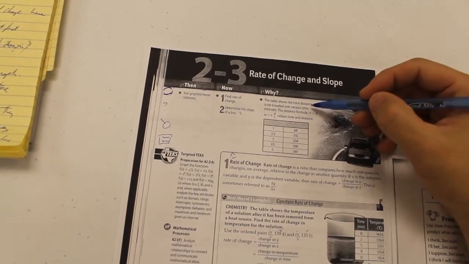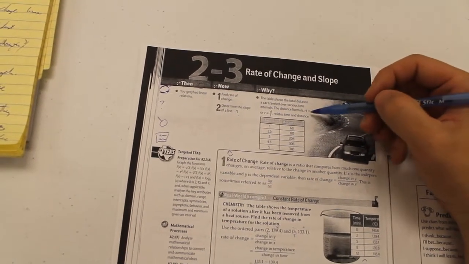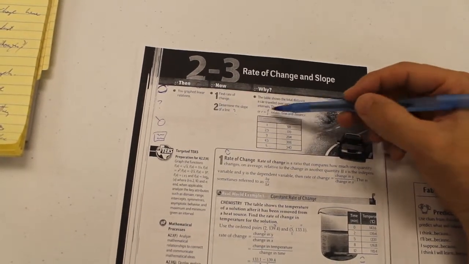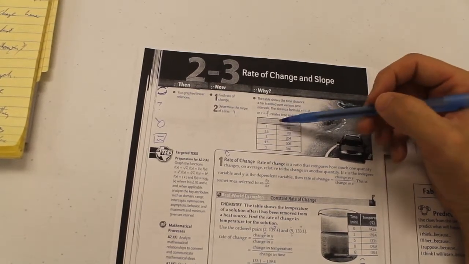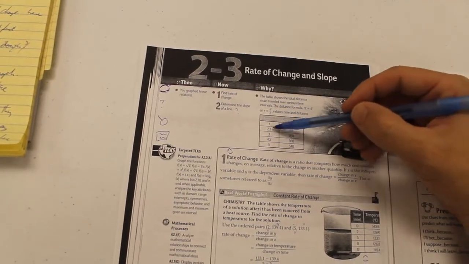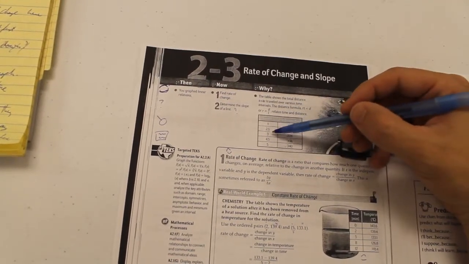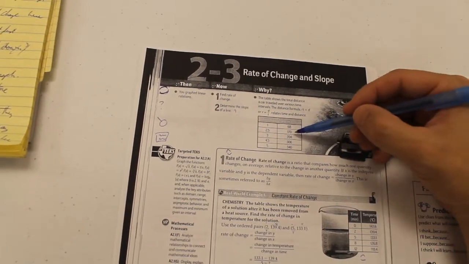The table shows the total distance a car traveled over time intervals. The distance formula, RT equals D, or R equals D over T, relates time and distance. And then I see this table has time in hours and distance in meters, and it lists my time. Those are hours: 1, 2.5 hours, 3 hours, 4.5 hours, 5 hours, 68 meters, 170.